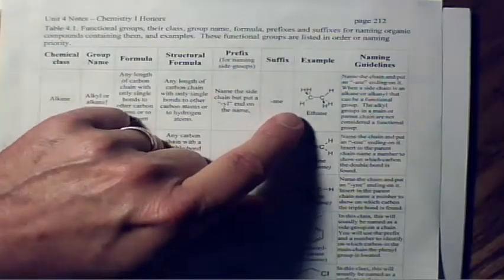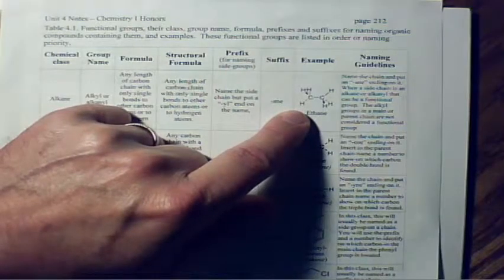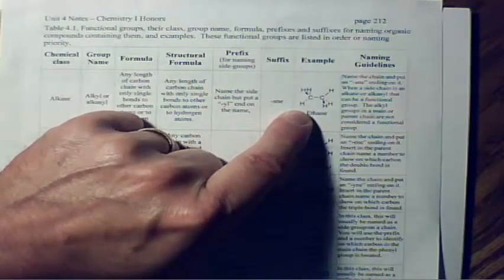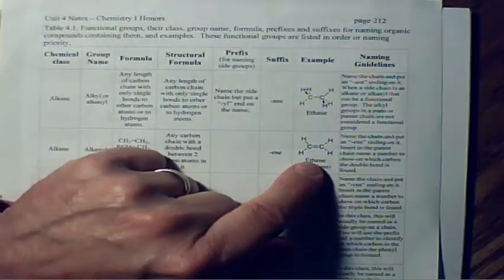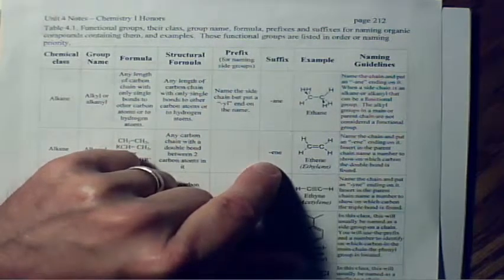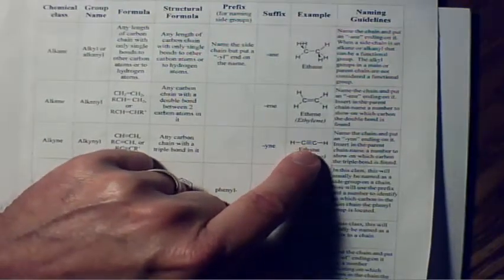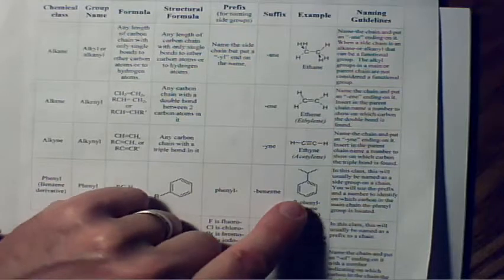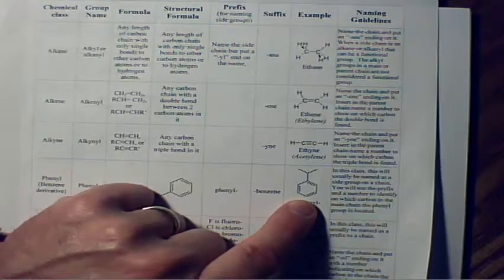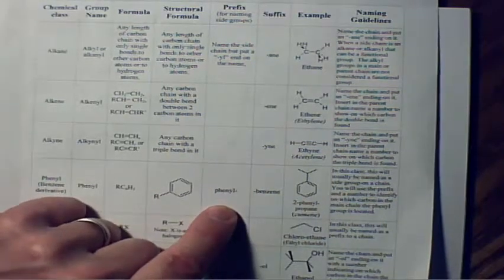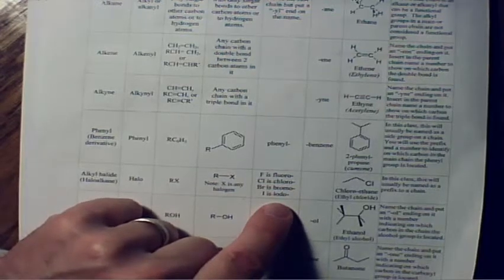We've covered all of the naming for side chains that have carbon-to-carbon single bonds. We've covered the functional groups with the double bonds. Those have an -ene suffix. We've covered the functional groups that are triple bonds and have an -yne suffix. We've covered the benzene ring side chains, and we call those phenols in this class. We could say benzene, but we call them just phenols in this class. We've covered all of the halo groups. Those of you who are gamers, these are halo groups. Those are the chloro, fluoro, bromo, iodo side groups.